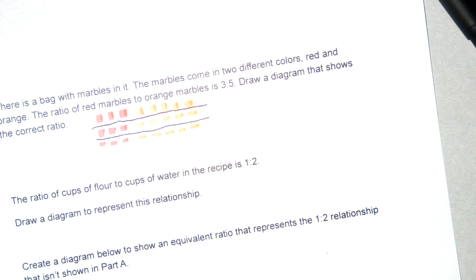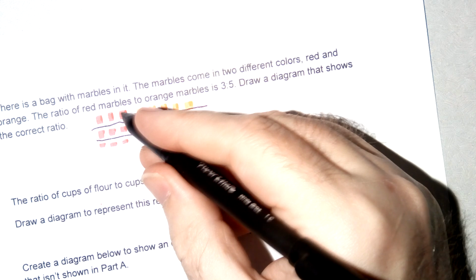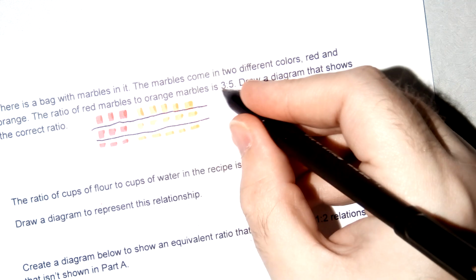Find an equivalent relationship. Okay, so we're looking for 3 or a multiple of 3, as well as whatever we multiply by 3. So if we have 9, that's 3 times 3.